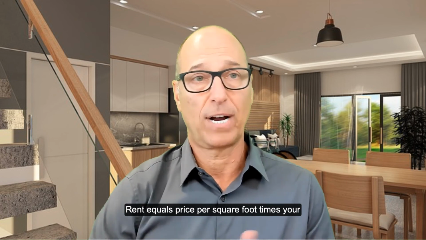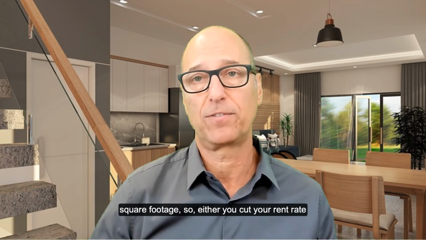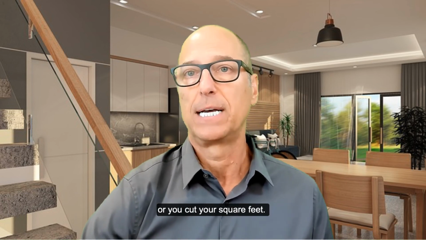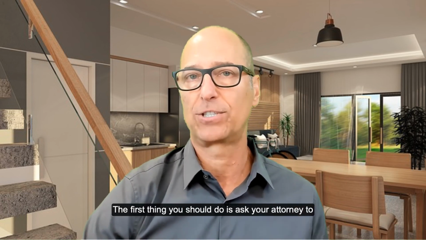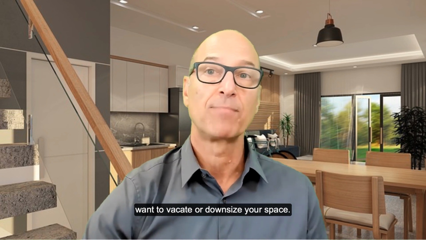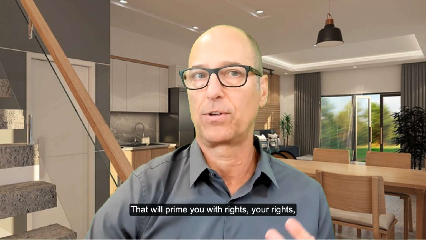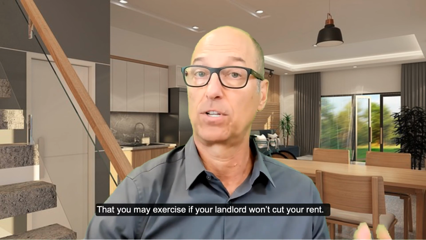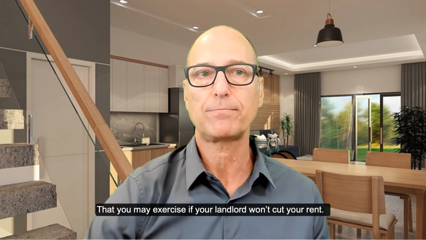So how do you lower your rent? Rent equals price per square foot times your square footage. So either you cut your rent rate or you cut your square feet. The first thing you should do is ask your attorney to highlight clauses in your lease that may give you an out if you want to vacate or downsize your space. That will prime you with your rights that you may exercise if the landlord won't cut your rent.